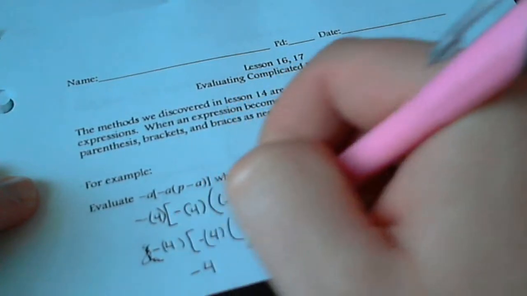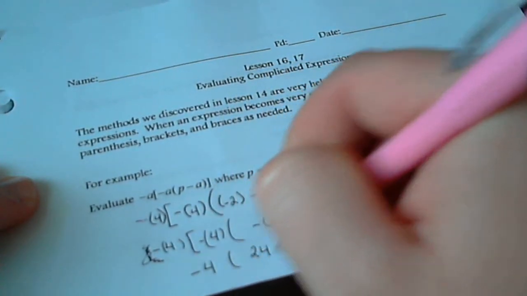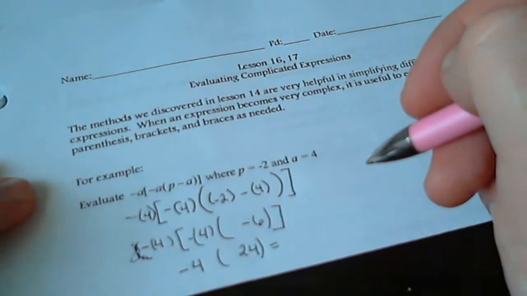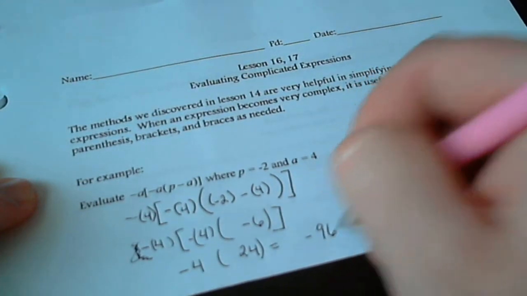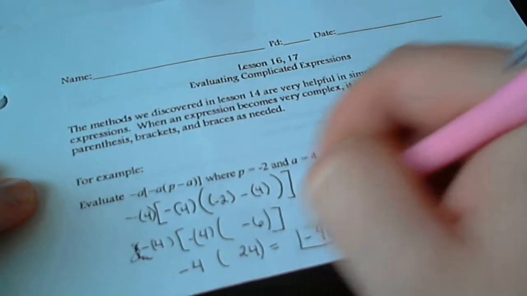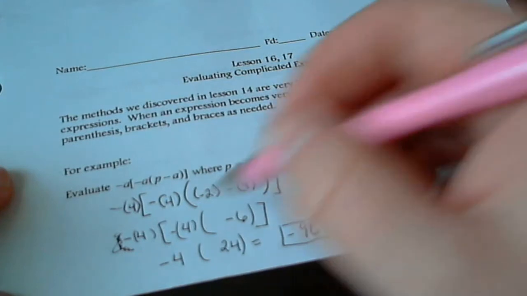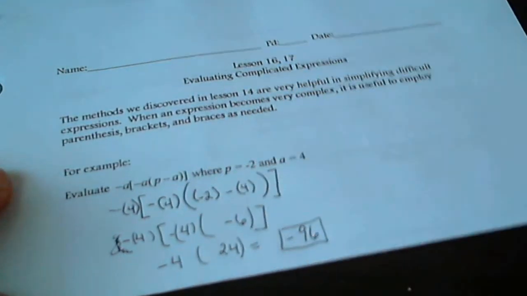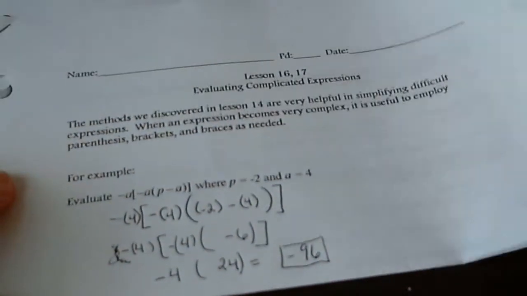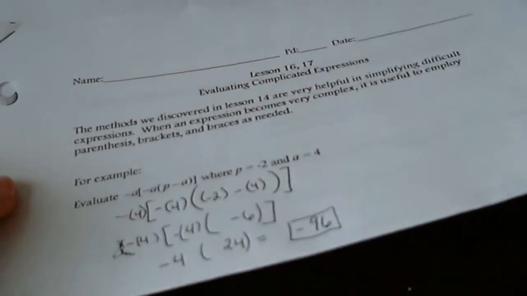So then we have -4 times a positive 24. Final answer would be -96. And we got there so easy because we were careful to use parentheses for every number separating our negative signs. Okay, let's go to number 1.